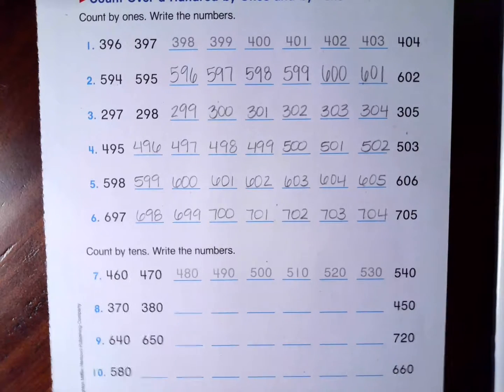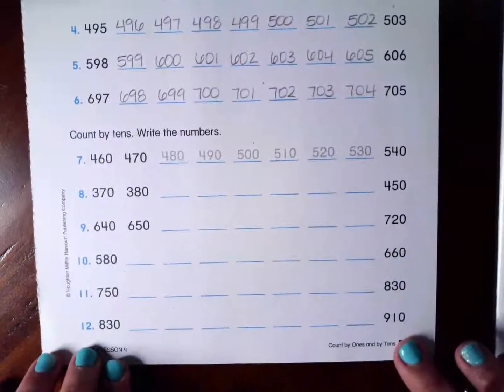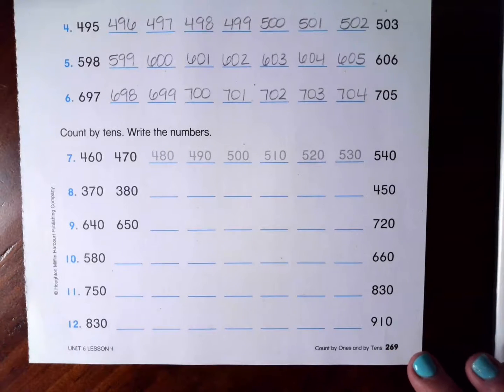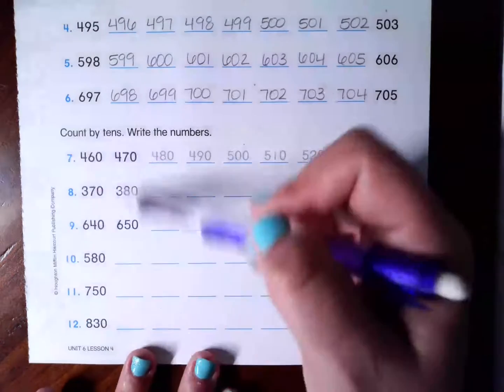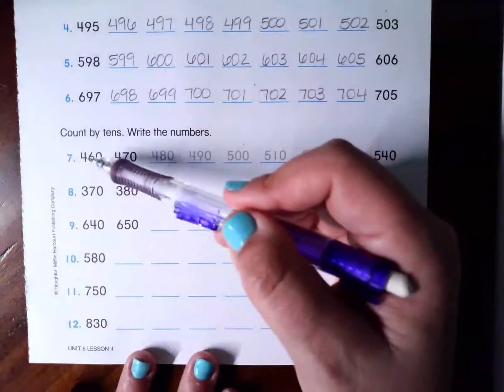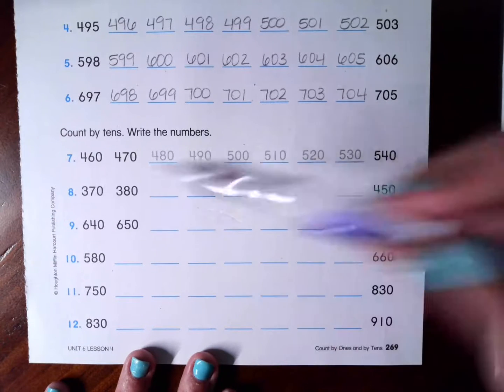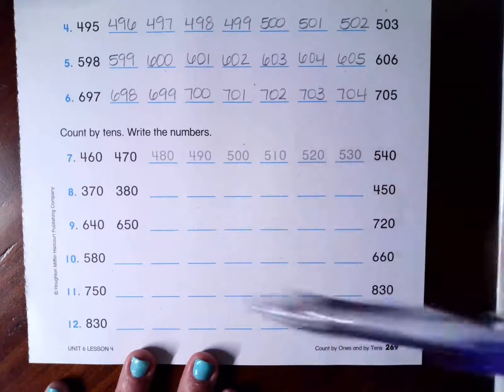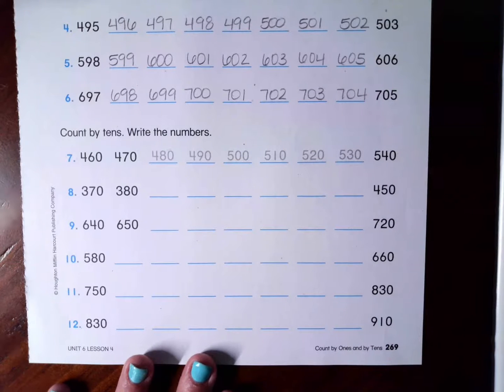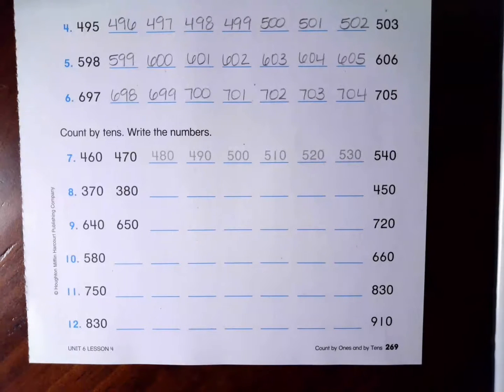We're going to move on to the bottom half of this page. Instead of counting by ones this time, we're going to count by tens, but the same thing. We're going to start in 100, like 400s, and then we're going to go to a different 100, like 500. Like 400, 500, 300, 400, 600, 700, and so on. If you would like to try this completely on your own, you may pause the video and then you can check your answers at the end.